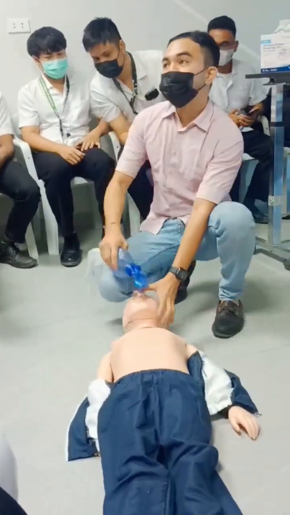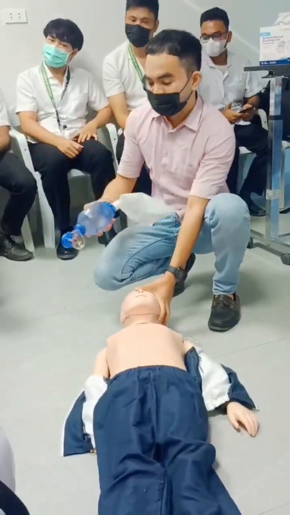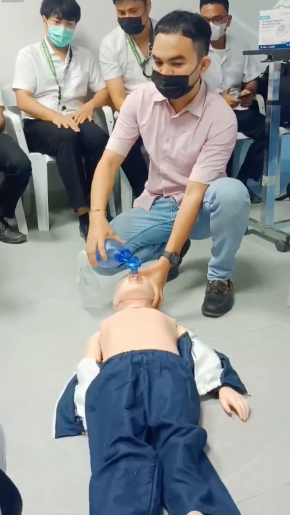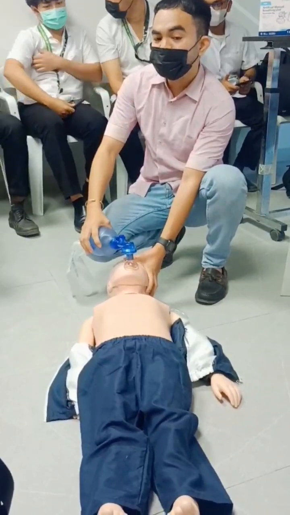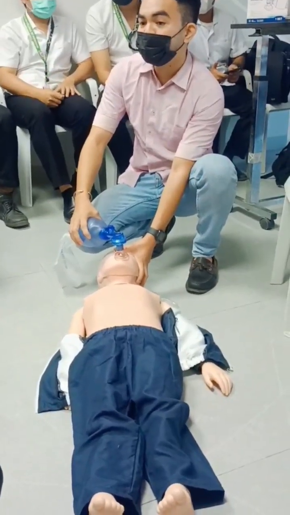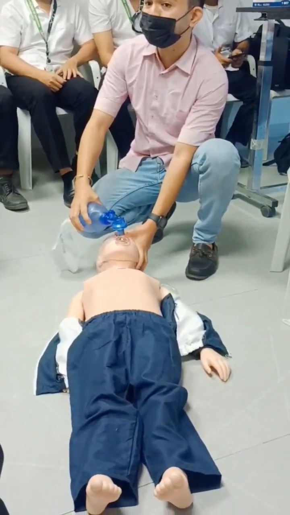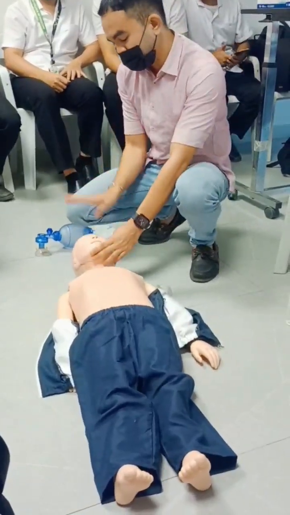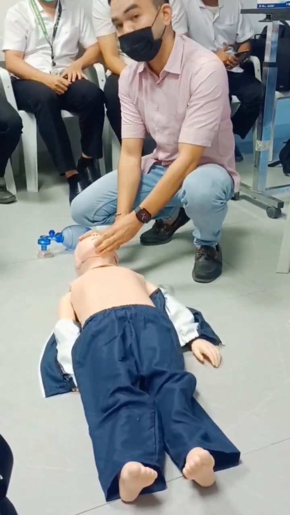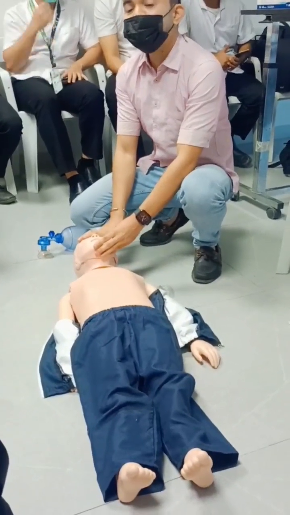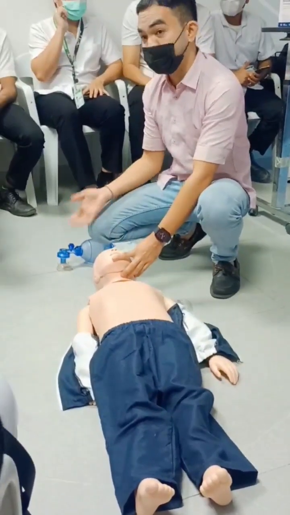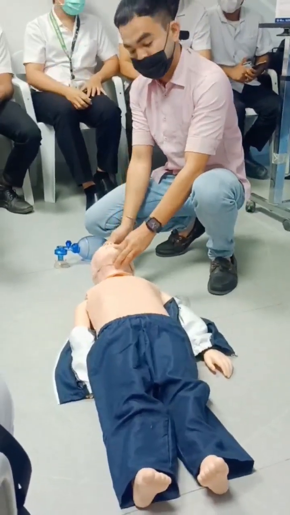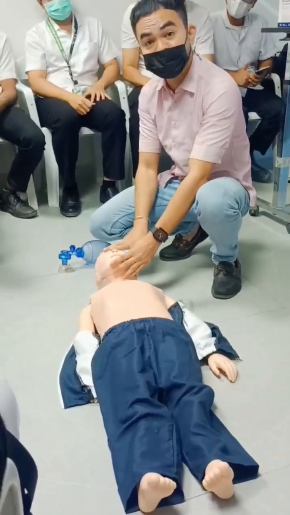By the way, before you provide rescue breaths, what maneuvers are you going to do to open up the airway? Head tilt chin lift. So head, chin, then you lift, so that your goal would be to achieve a sniffing position. Not a flexed position, not a hyperextended position, but just a neutral sniffing position.